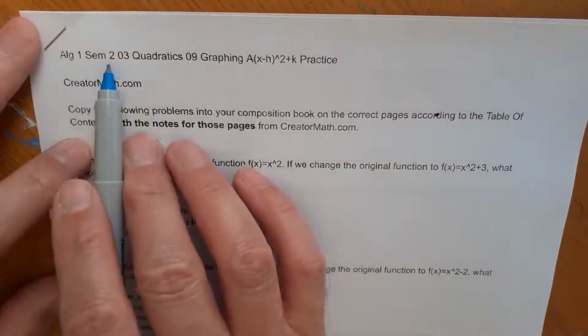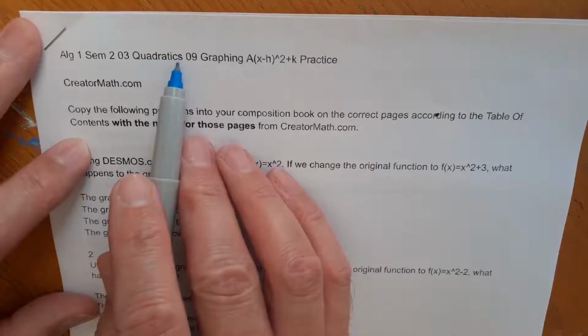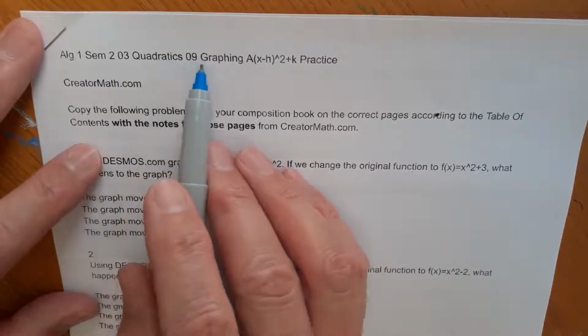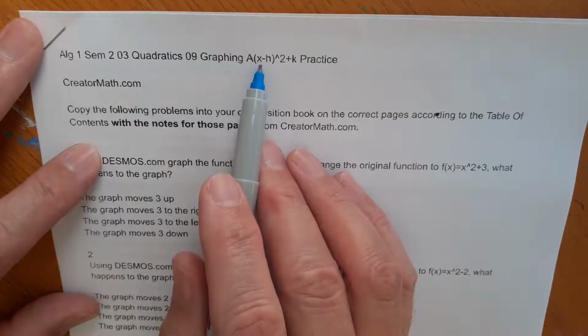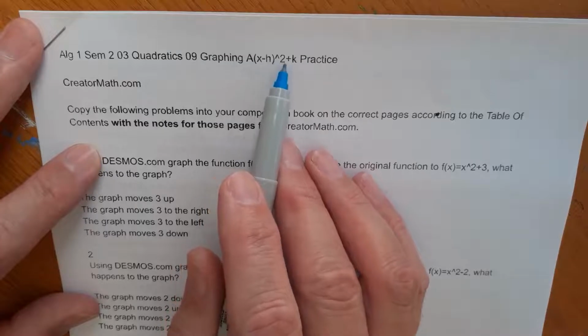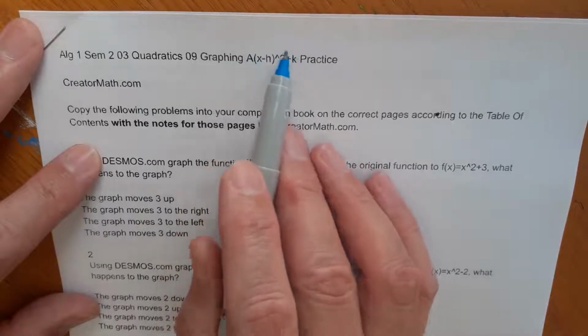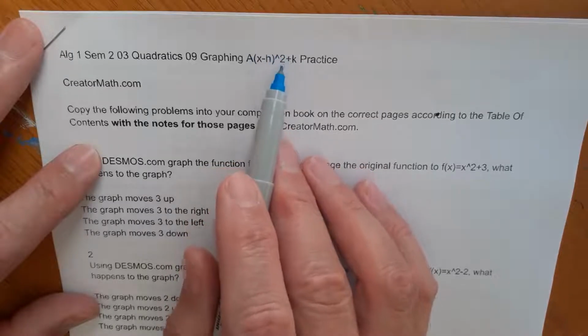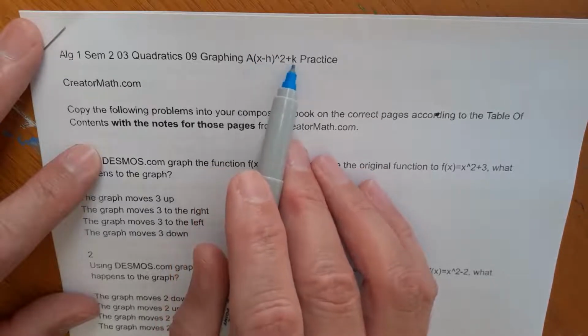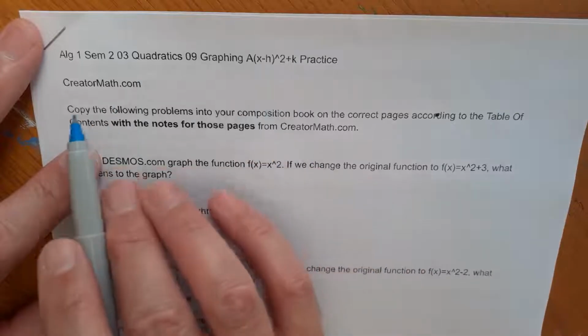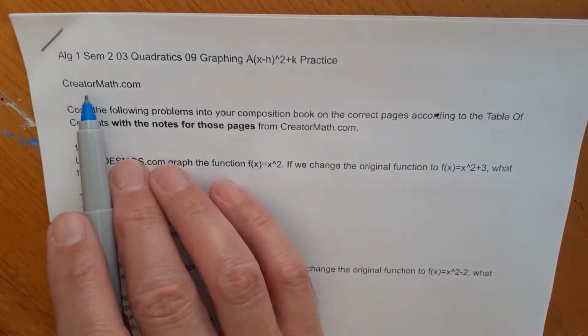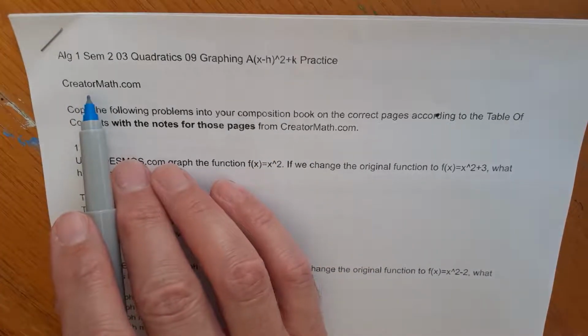So this one's Algebra 1, Semester 2. It's the third unit called Quadratics. It's the 9th lesson, graphing a(x - h)^2 + k practice. This is a standard form of a quadratic. You can tell it's a quadratic because it's raised to the power 2, and we're going to explore these different variables in the equation. It's on creatormath.com or creatormath.weebly.com.